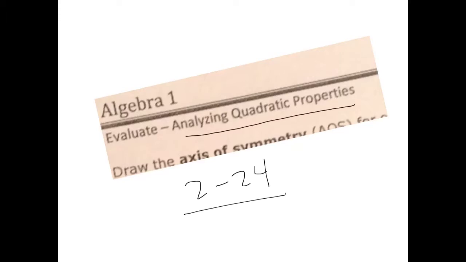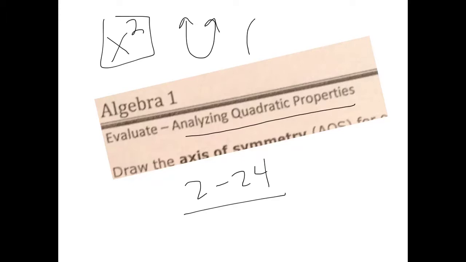So we first introduced that anything that has an x squared in it has a graph in the shape of a U or an upside down U. We looked at this point at the bottom and this point at the top being called the vertex. We also looked at something called the axis of symmetry, the same symmetry you learned back in elementary and middle school. You can fold it across that. What else did we talk about?